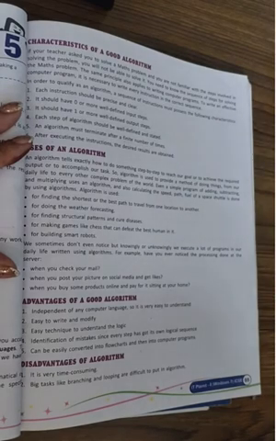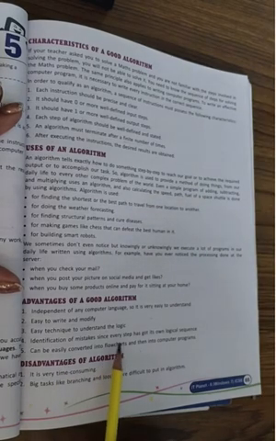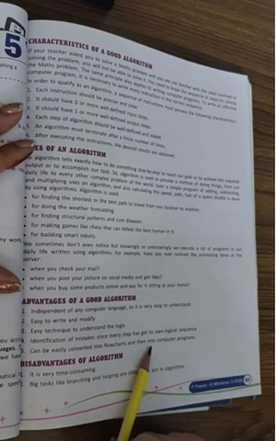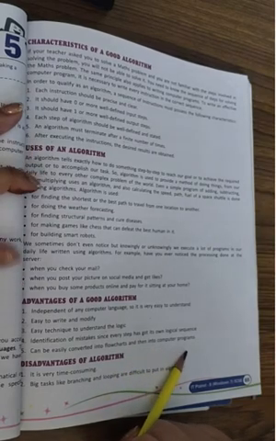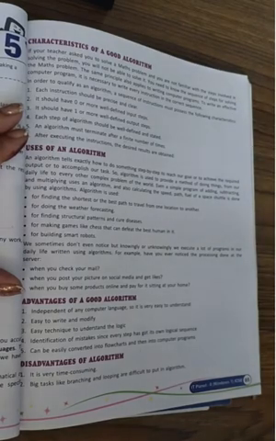Identification of mistakes is easy because it's a step-by-step procedure, and we can easily identify the mistakes committed by us. It can be easily converted into a flowchart and then into computer programs. And a flowchart is nothing more than a diagrammatic or pictorial version of an algorithm using different shapes.